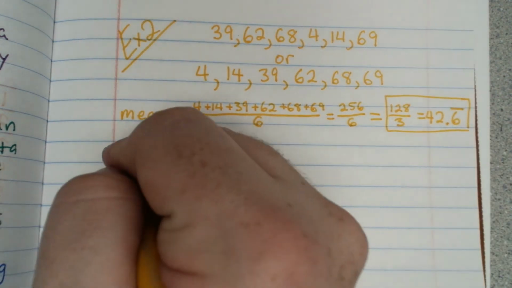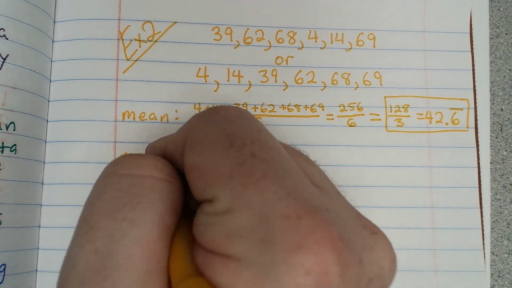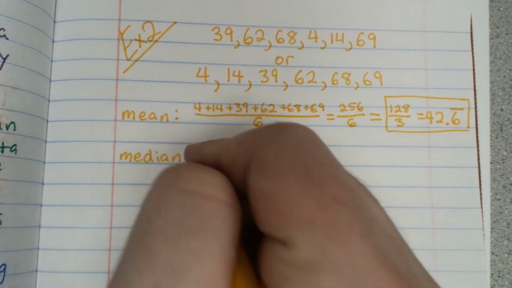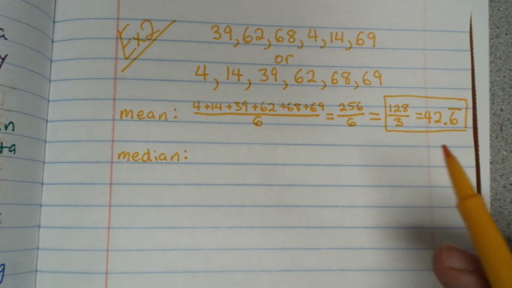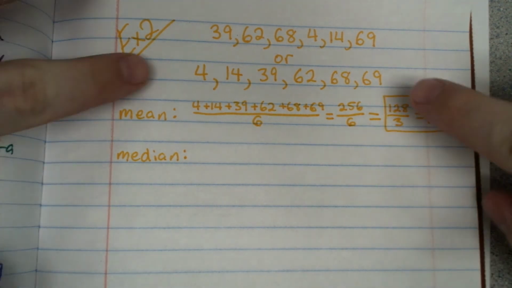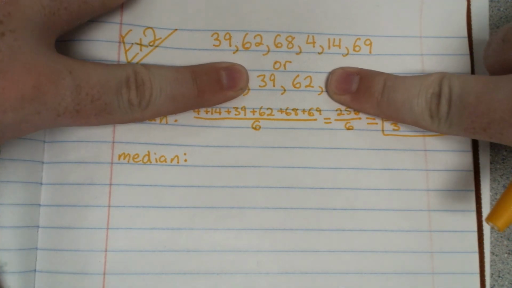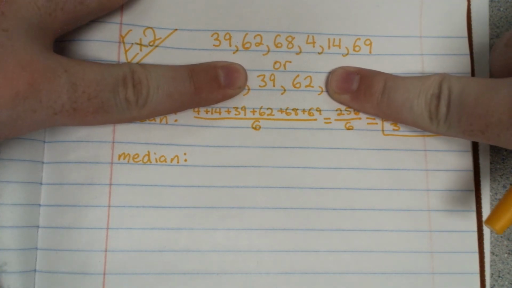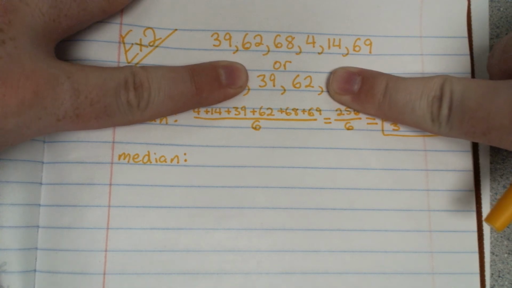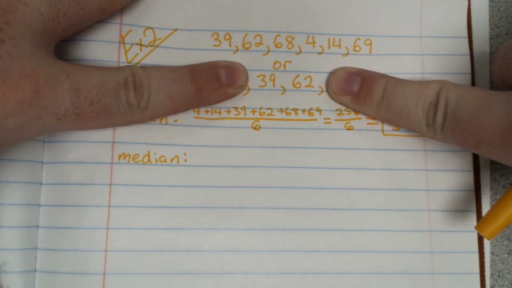Now we will go to the median. And now that because we have our data set in order, I can take the highest and lowest value off, the highest and lowest value off. There is an even number of values in this set, so we're left with 39 and 62 as my middle two values.